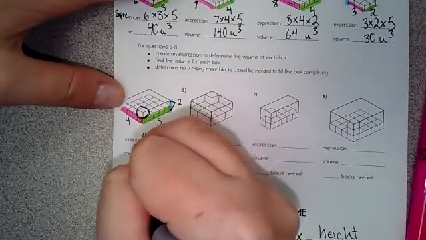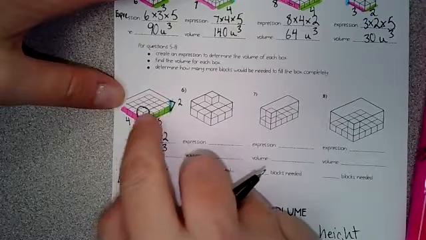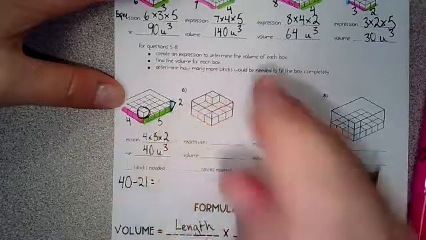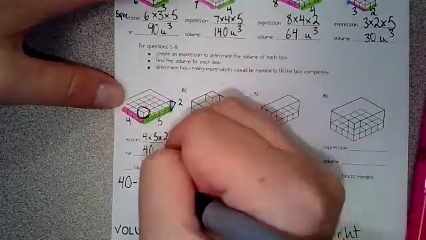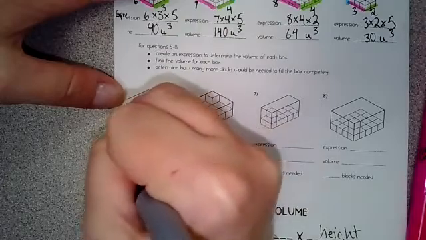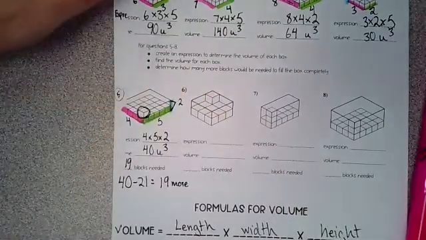So we would have to subtract out 40 minus 21 to figure out how many blocks we still need to fill up the entire prism, and we would need 19 more. So you would write 19 right there. I told you these are tricky.